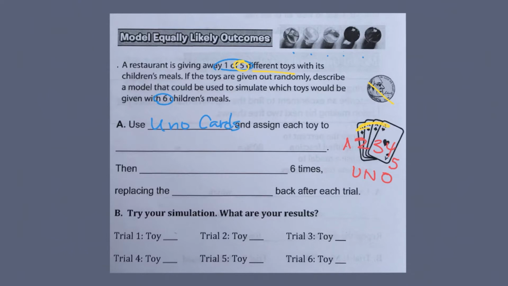I'm going to take my Uno cards and assign each toy to a different card. In this case, I'm going to use a different color. Then I'm going to draw 6 times.